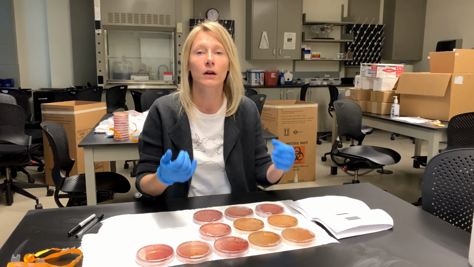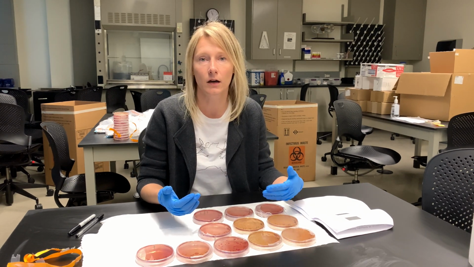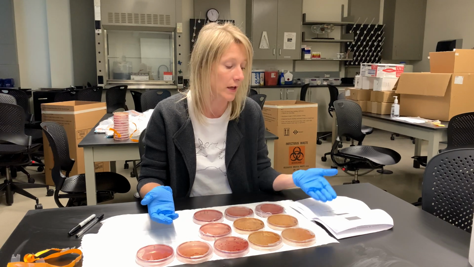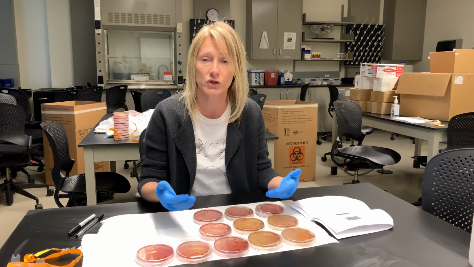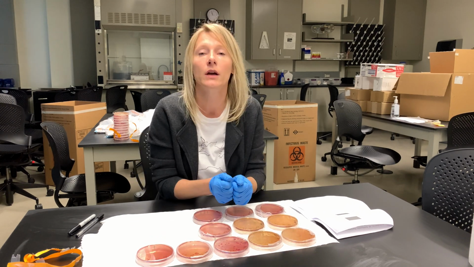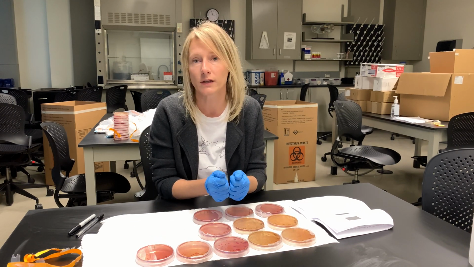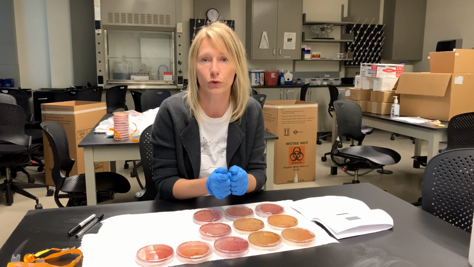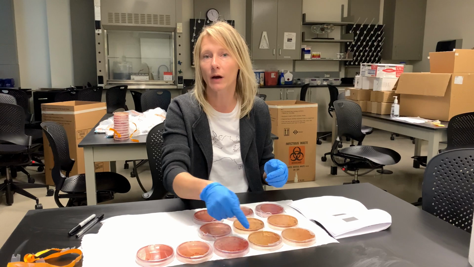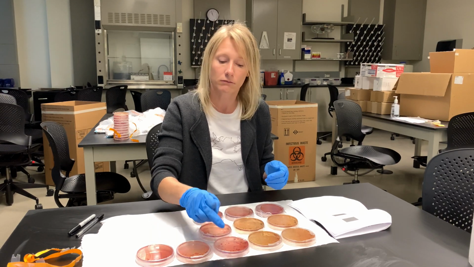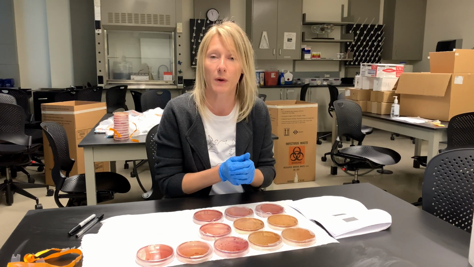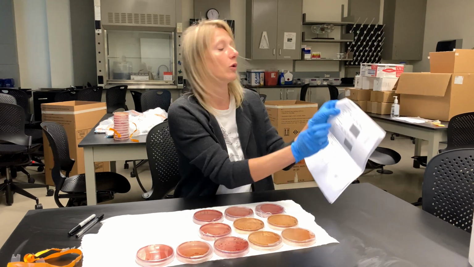If we have too many colonies, we will put TM. If we have too few, we will put TF. If we have an overgrowth, we will put OG. But only one plate from each will be counted. The plate that we would like to count is the one that has between 30 to 300 colonies. So I will go plate by plate and either designate a plate to be counted or put the appropriate mark on the table.